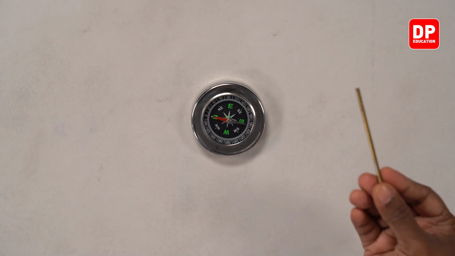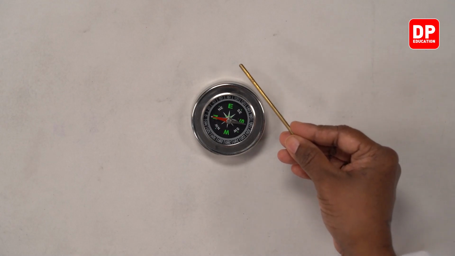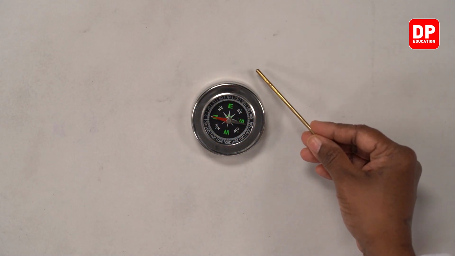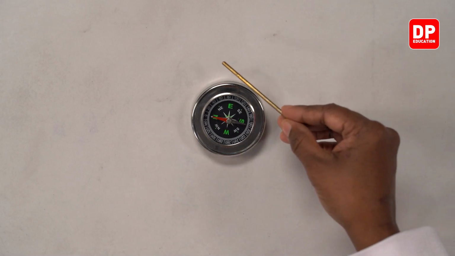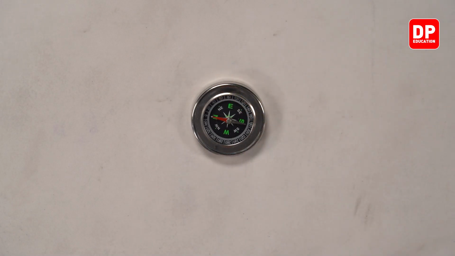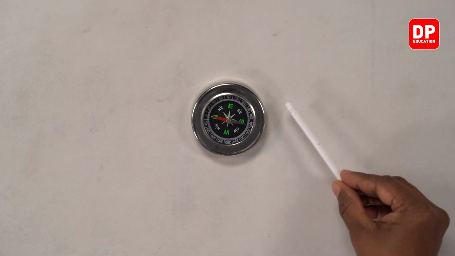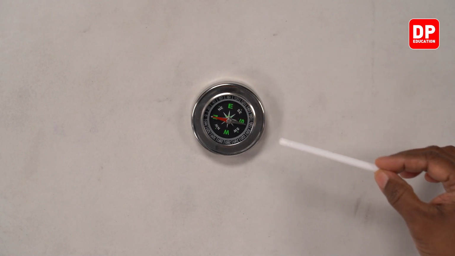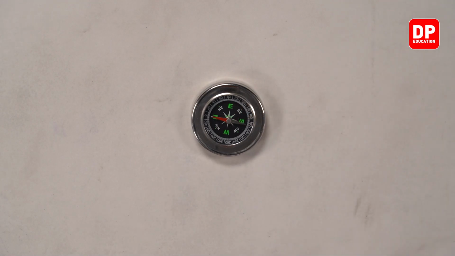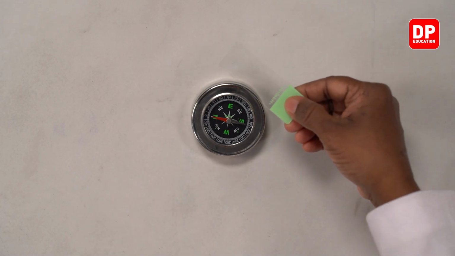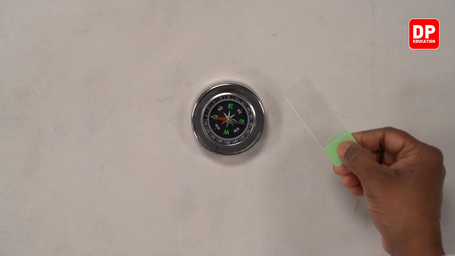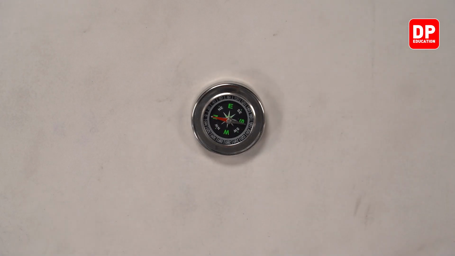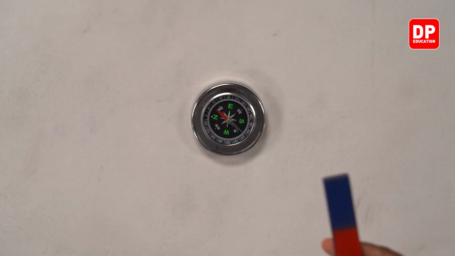Then I have a piece of brass. If we hold the piece of brass around it also, there is no change in the compass. Then a piece of plastic. Do you see any change? There is no change in the pointer of the compass. Then a piece of glass. Here you can see there's no change in the pointer. It is still in the same position. No change.